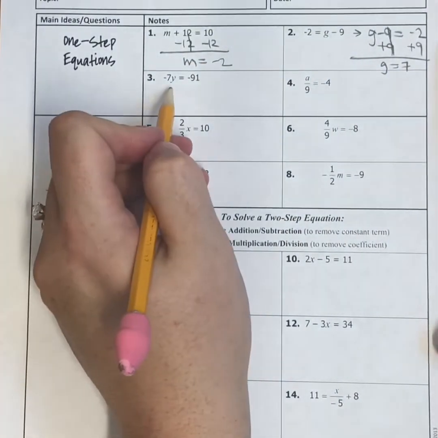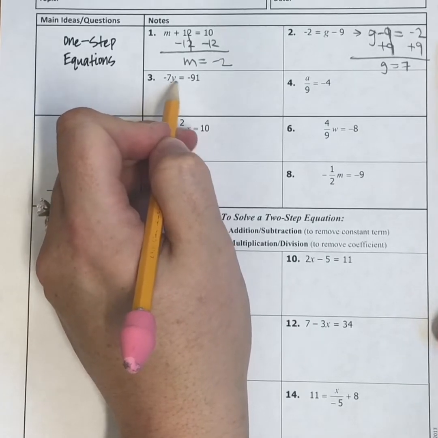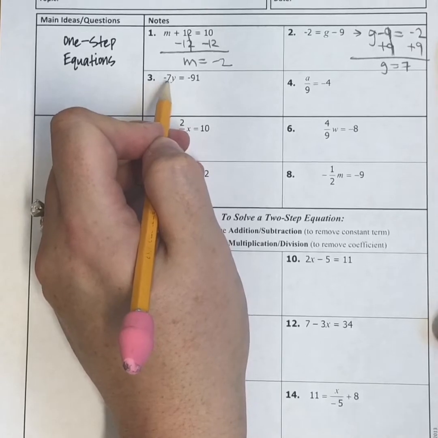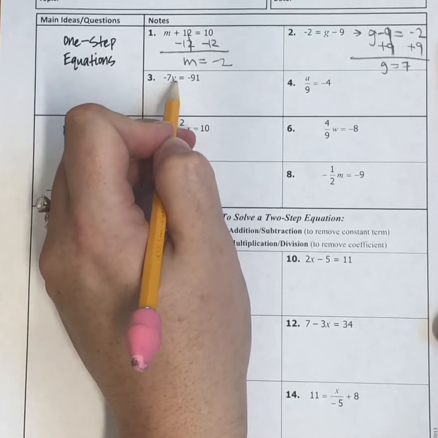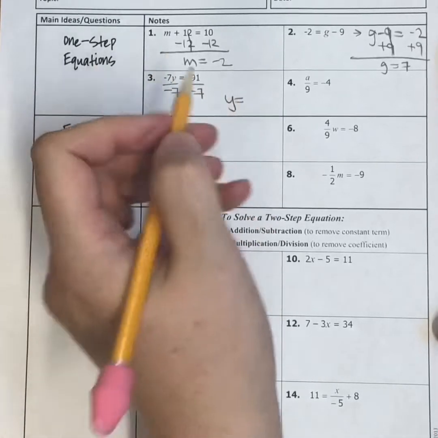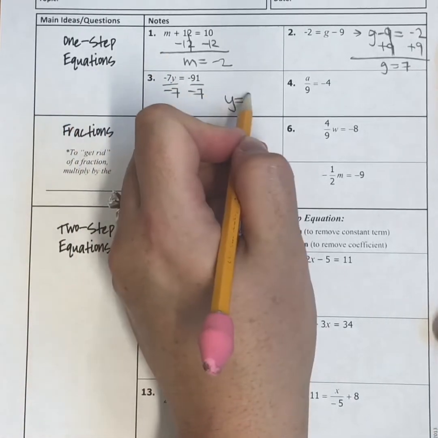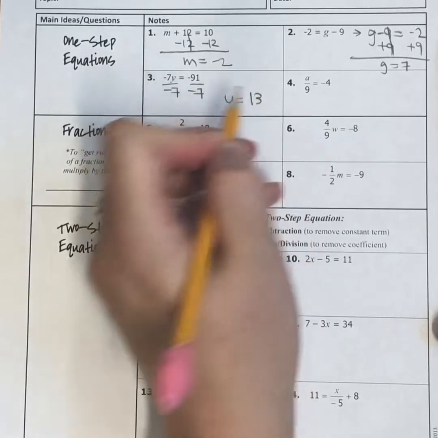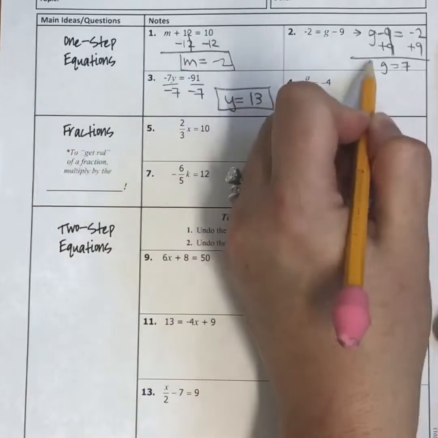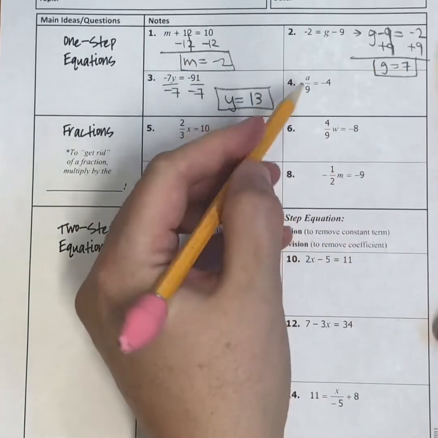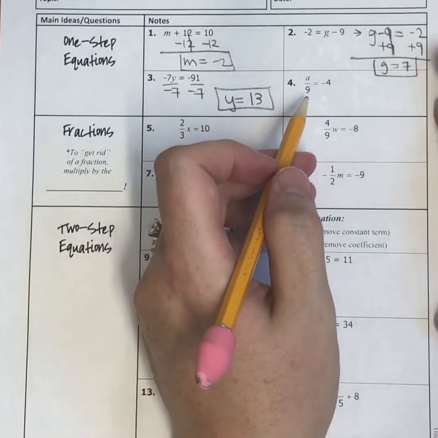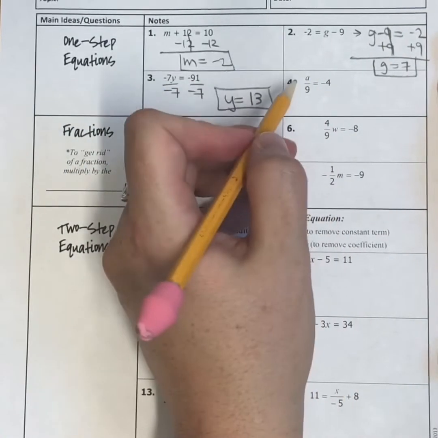Okay, so for number 3, -7y, that's multiplication, so we go ahead and undo the multiplication by dividing by -7, and then you get y equals a positive 13. Sorry, I had to think for a second. And again, I want you to get really comfortable with fractions, so when you see them, you think, okay, yeah, they may be a little extra work, but it's not a big deal.